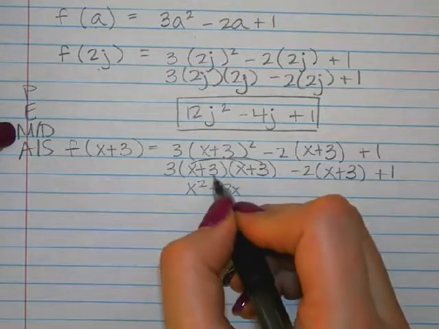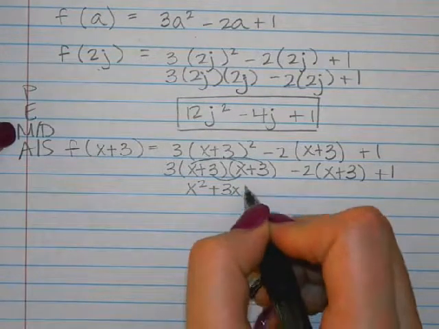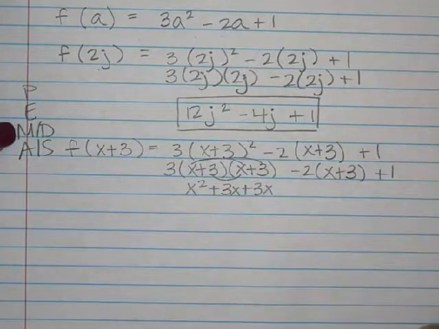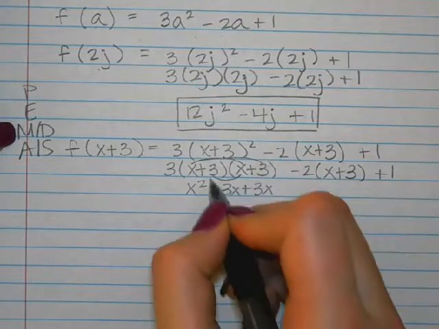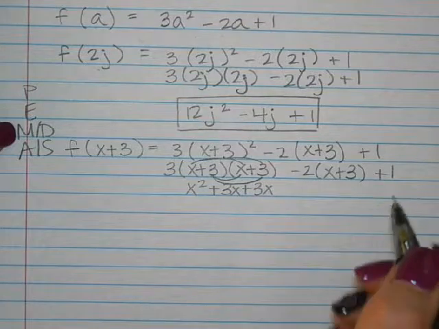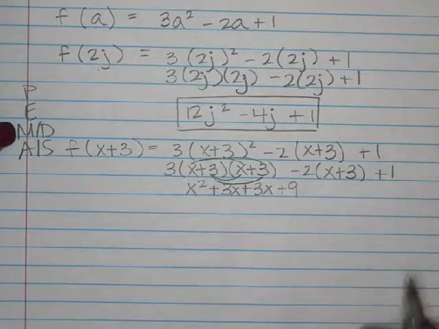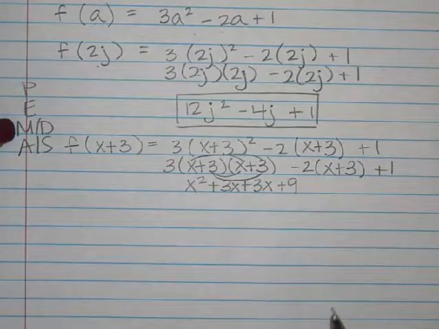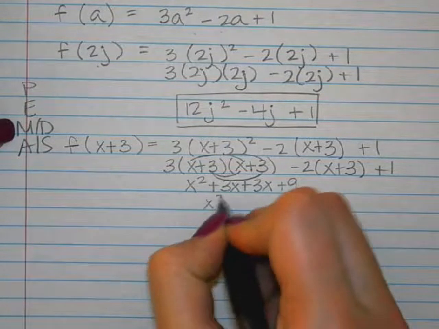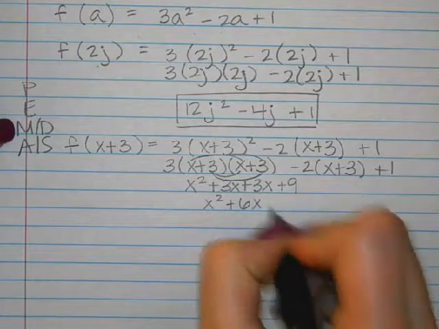When I do the inside pieces, I have 3 times x is another 3x. That's where we were hearing the 6x from the back. And then I've got 3 times 3, which is 9. So when we FOIL that out, we get x squared plus 6x plus 9.